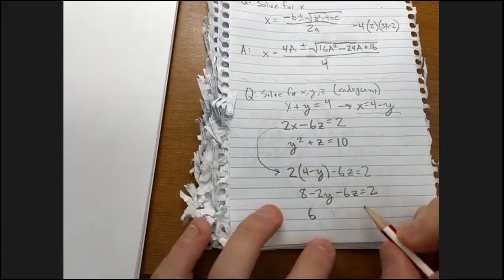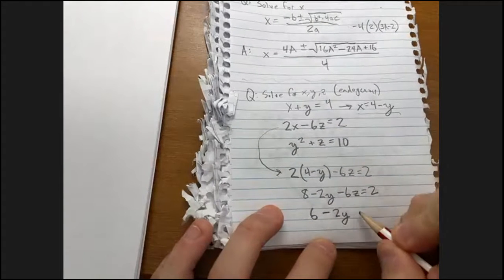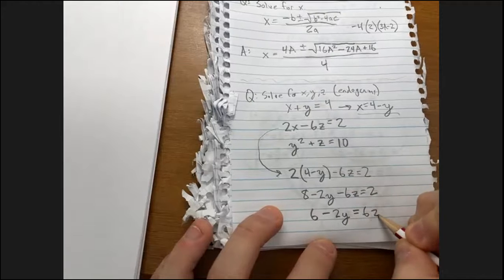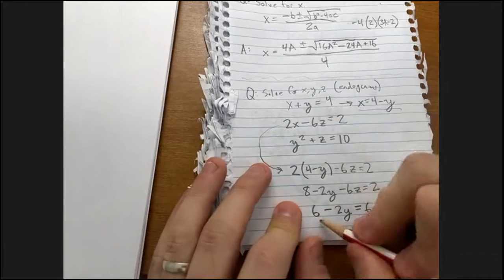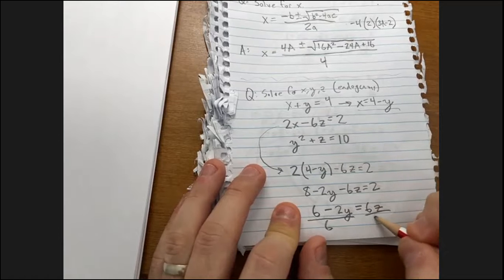So 6, I'll leave the minus 2y over here, but I'll add 6z to both sides and get this. And in fact, now I could divide both by 6. That gets divided by 6. That's just z.